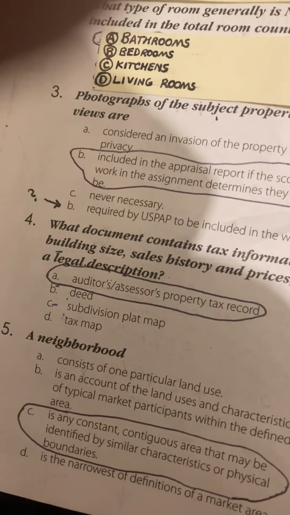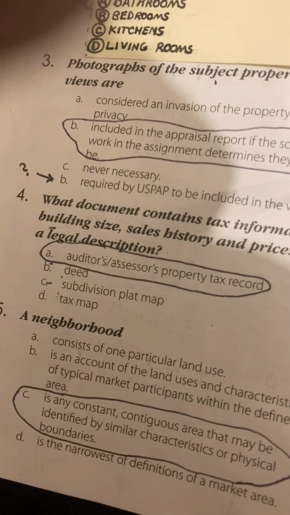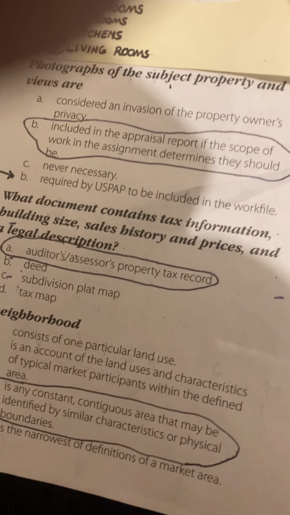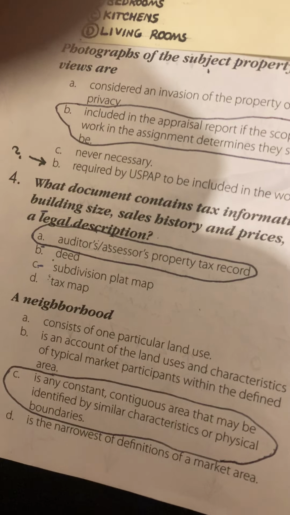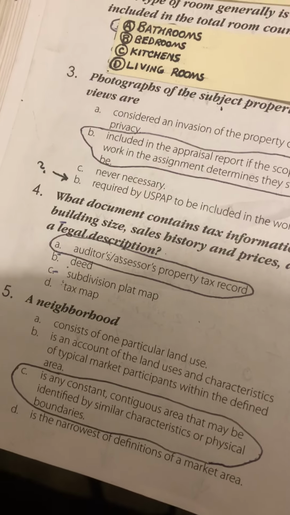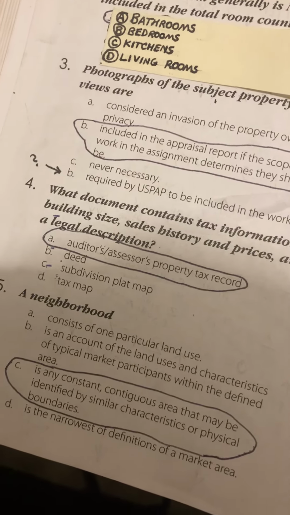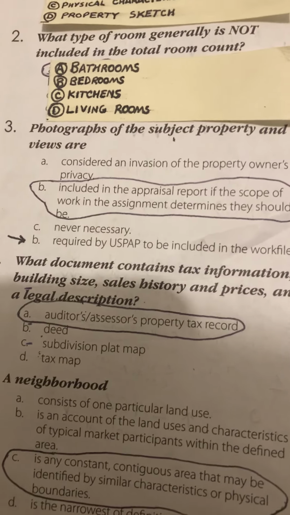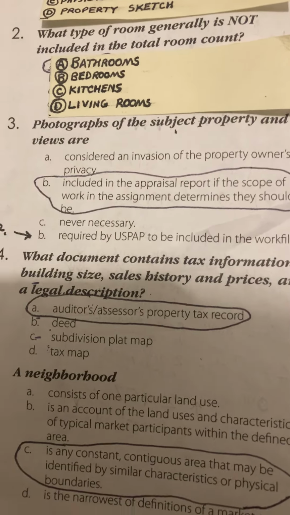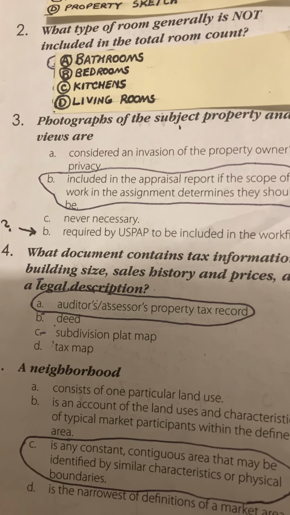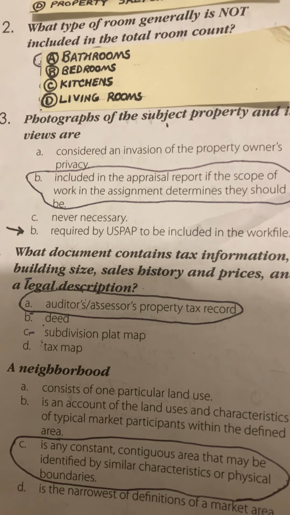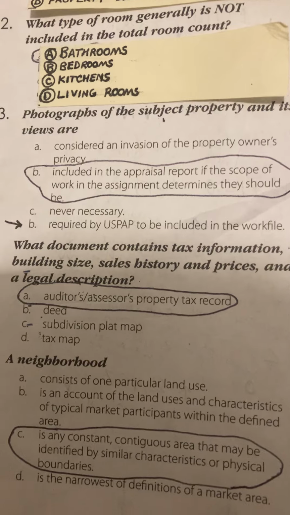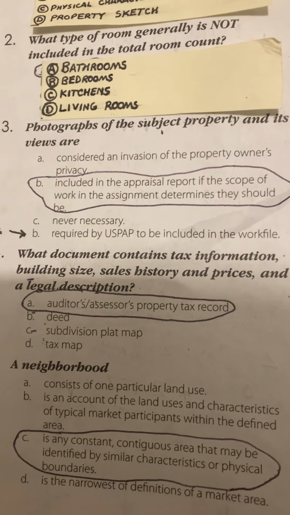Number 4, what document contains tax information, building size, sales history and prices, and a legal description? A, auditors / assessors property tax record. B, deed. C, subdivision plat map. Or D, tax map. The answer is A, auditors / assessors property tax record.